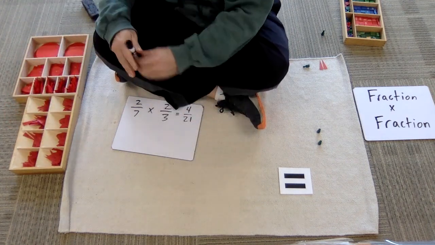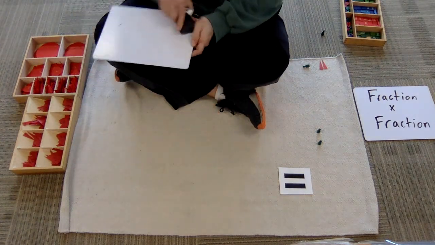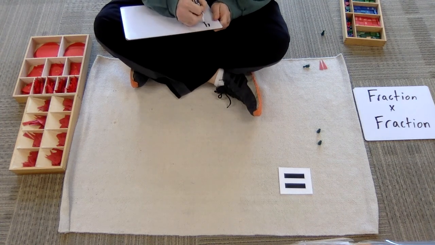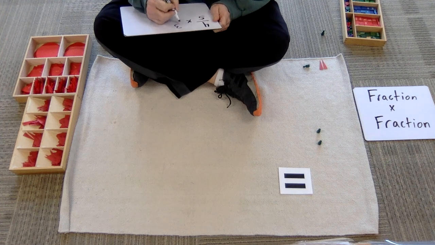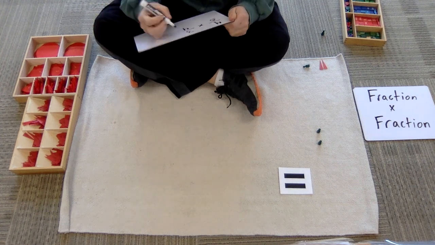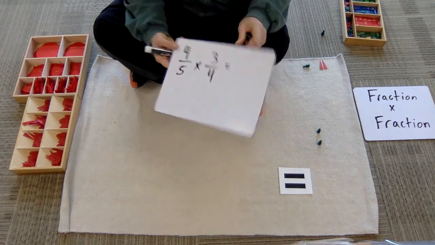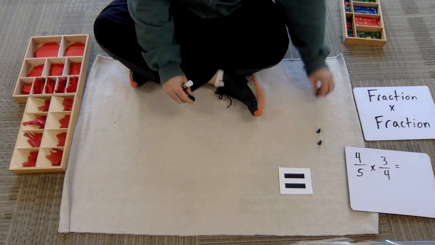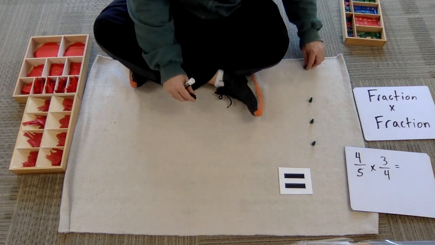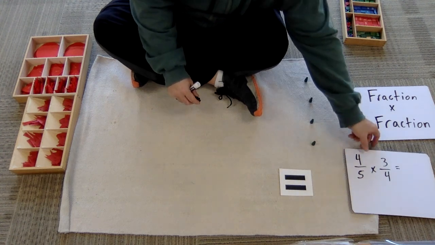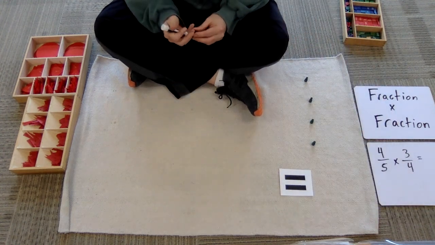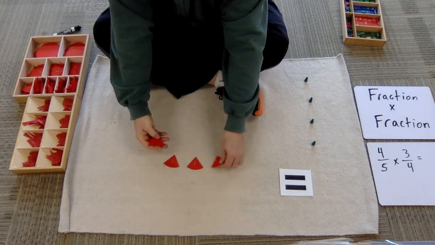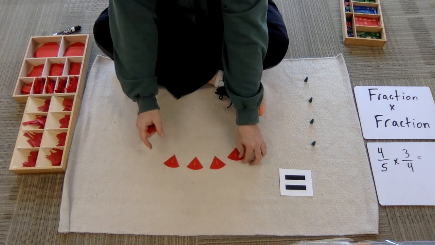Let's do 4/5 times 3/4. Okay, let's do 4/5 times 3/4. Well, it looks like with my Skittles, I'm going to need 4 of them because I'm going to break my 4/5 down into 4 parts, and then I'm going to take my answer as 3 of those 4 parts. And I'm going to need 4/5. So let's get my 4/5 out here. 1, 2, 3, 4/5 right here.